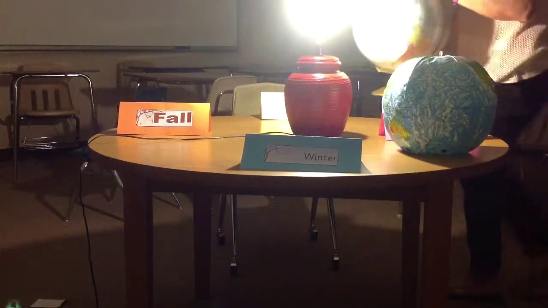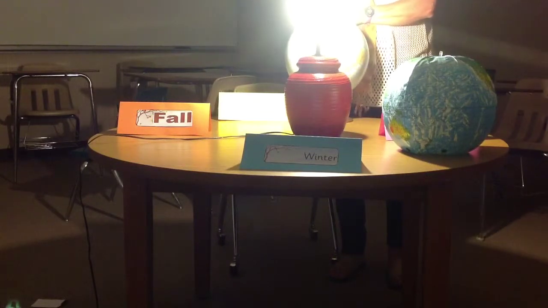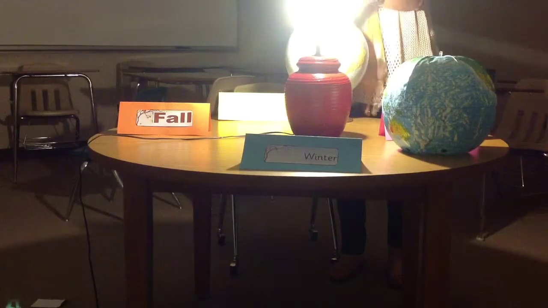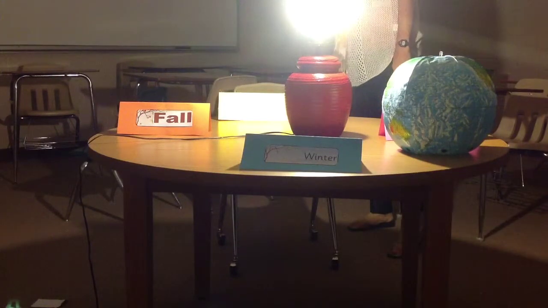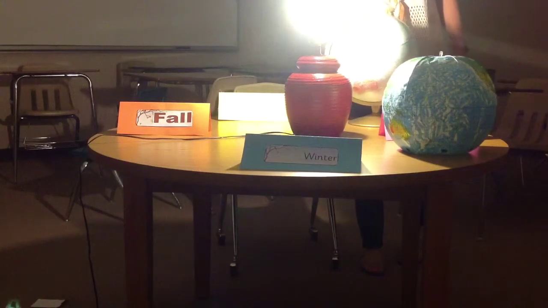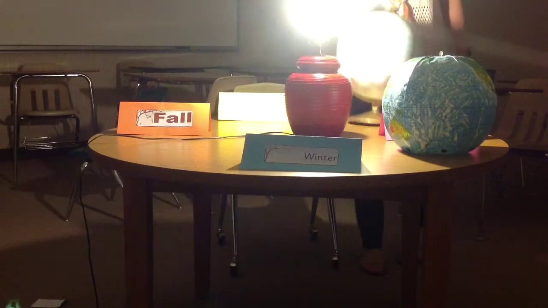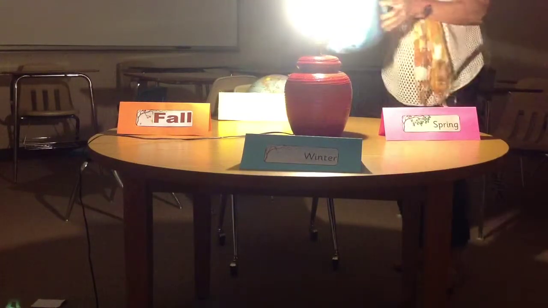As I move over here to summer, because of the angle of it, we're getting all of the sunlight hitting Texas, and it's hot. It is not the distance from the sun that makes those seasons. It's a 23-degree tilt.